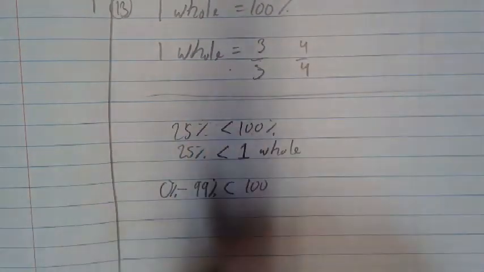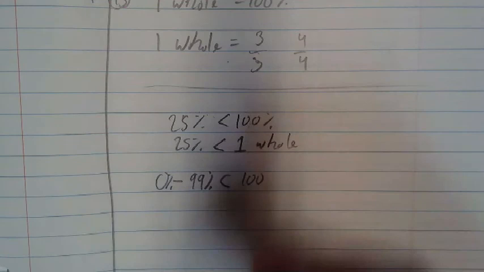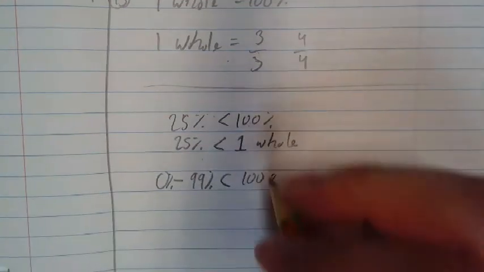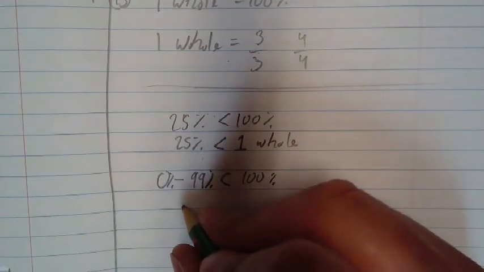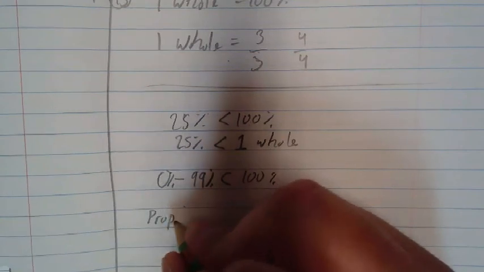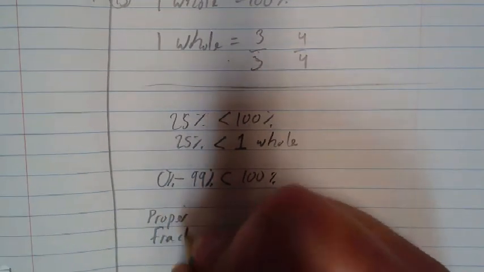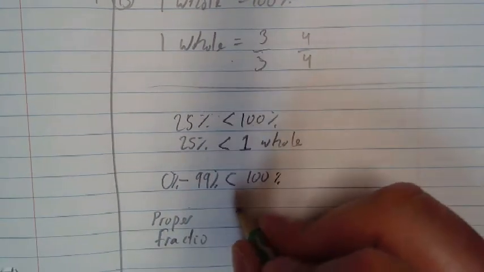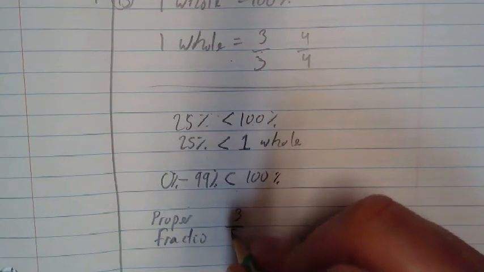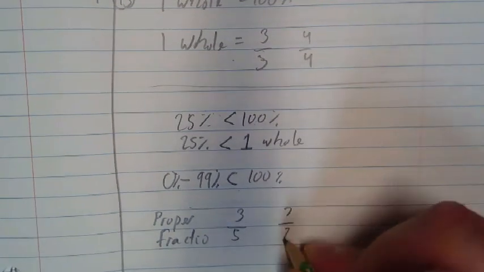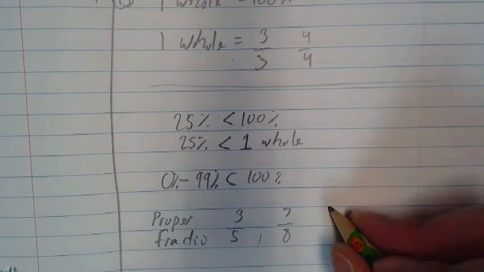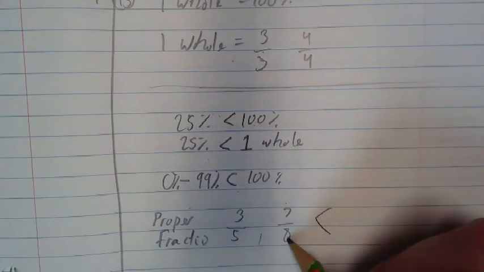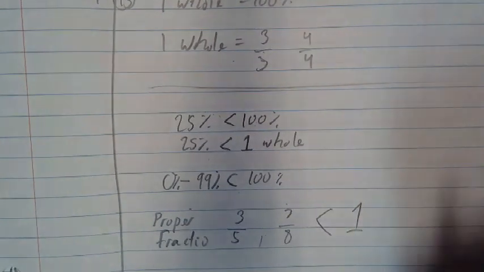Any number in between that. Now, how are you going to show less than a whole for a fraction? This is where you have a proper fraction, where the numerator is less than the denominator. Anything where the numerator is less than the denominator is less than 1, less than a whole.